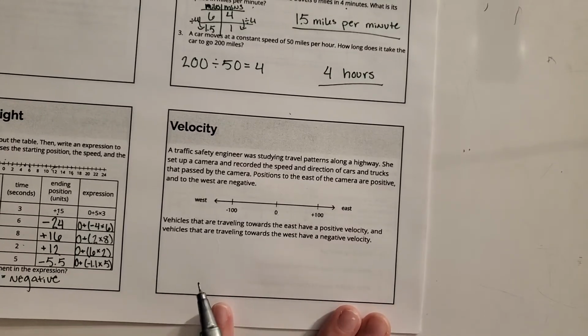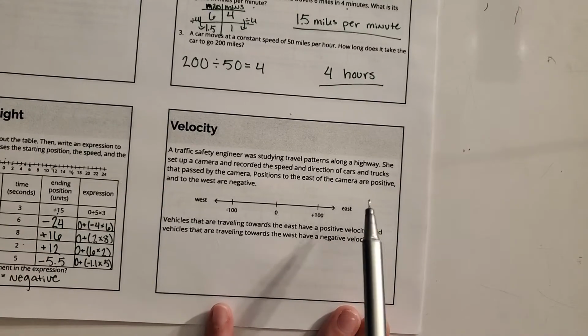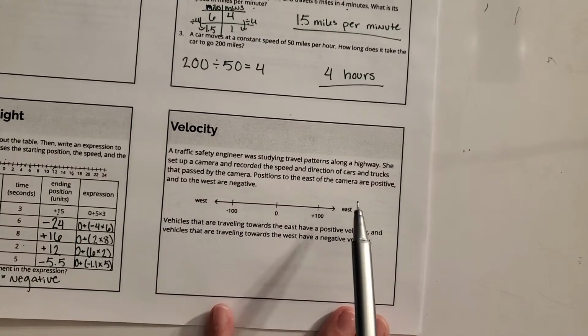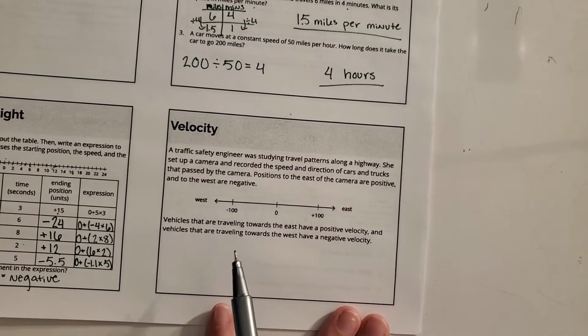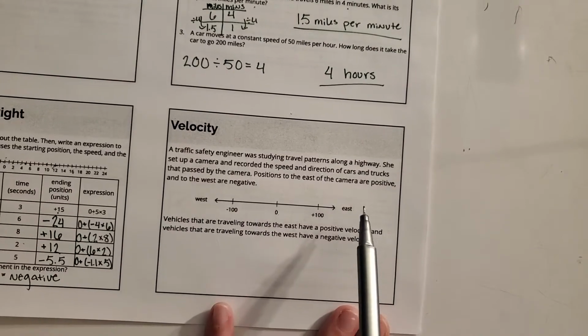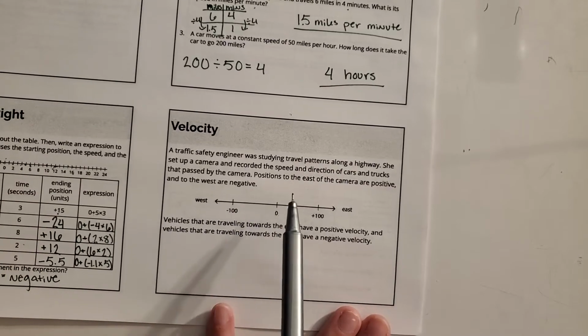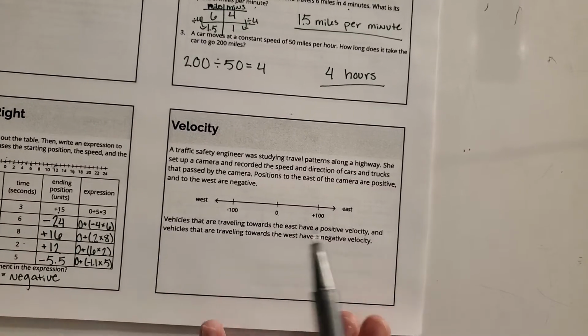So if we're moving towards the west, that means we're actually starting on the east and moving towards the west. So we'd first have positive numbers, and then we would work our way towards the negatives. If we were moving from the west to the east, if we were traveling east, we would start at negative numbers until we reach 0, and then we would have positive numbers.